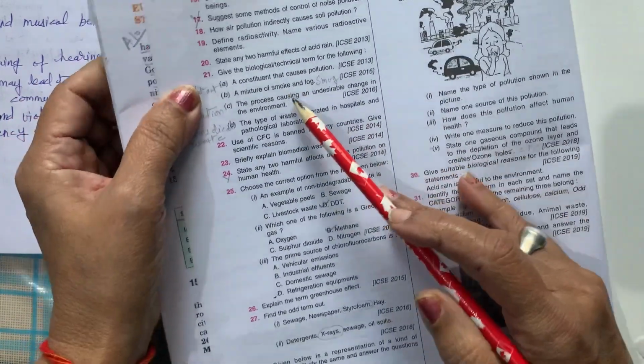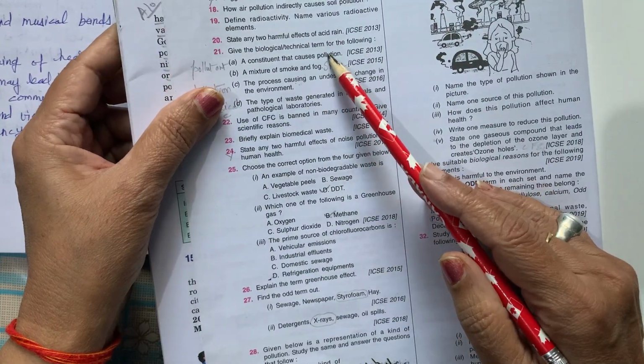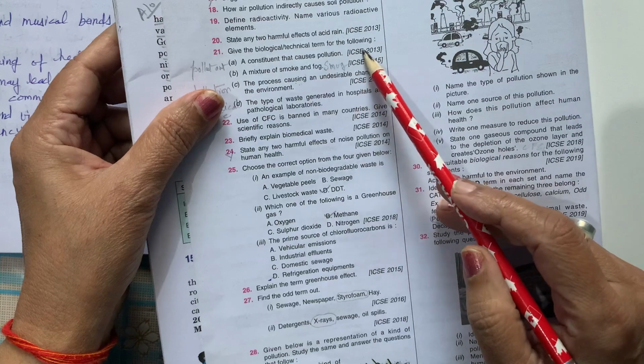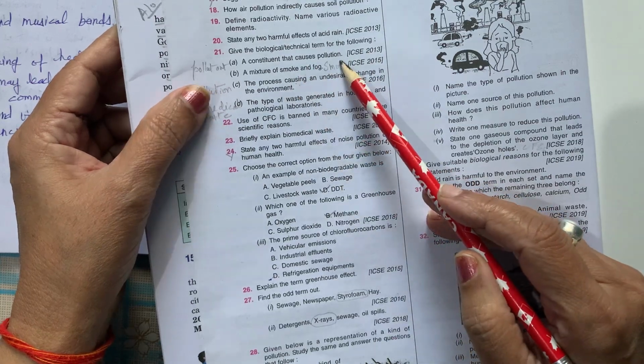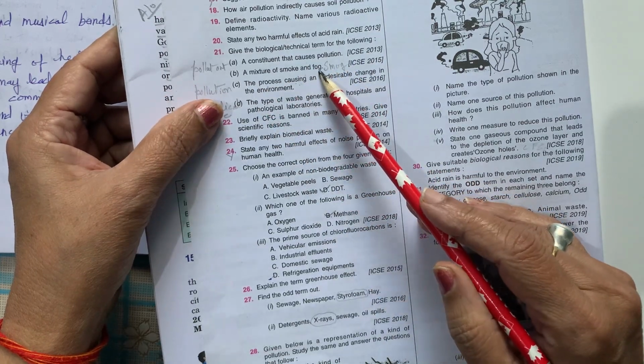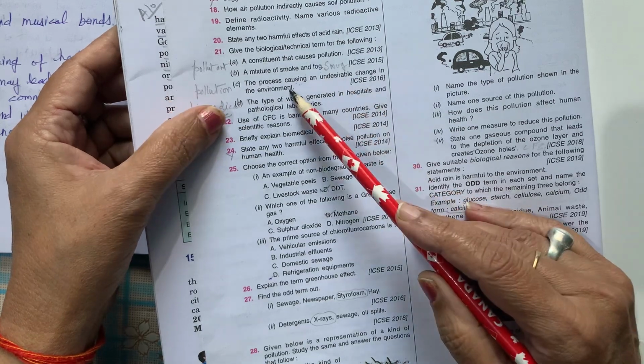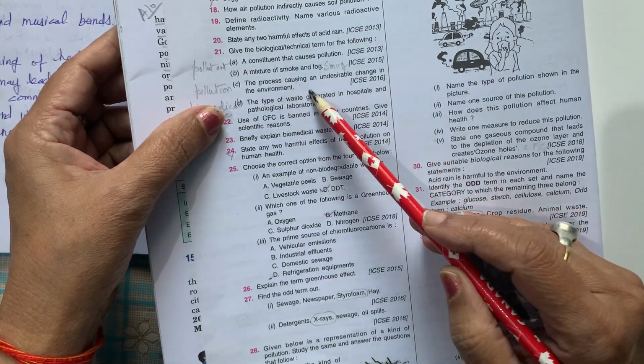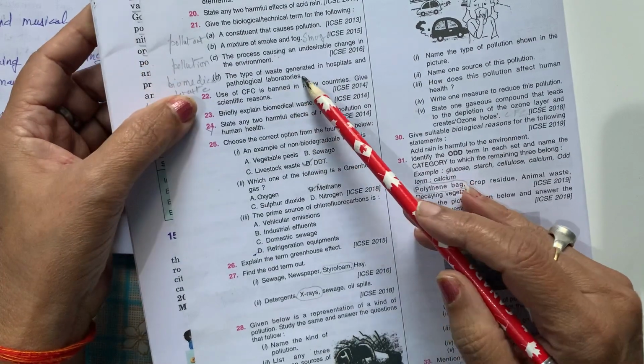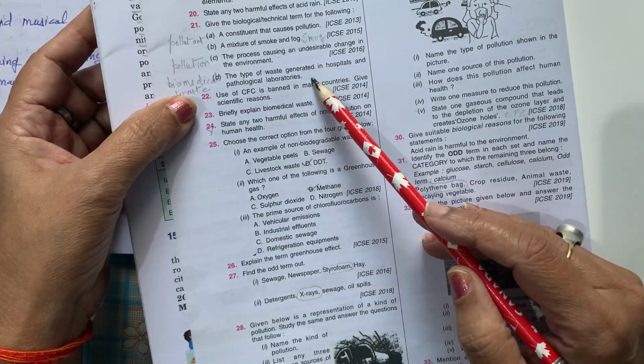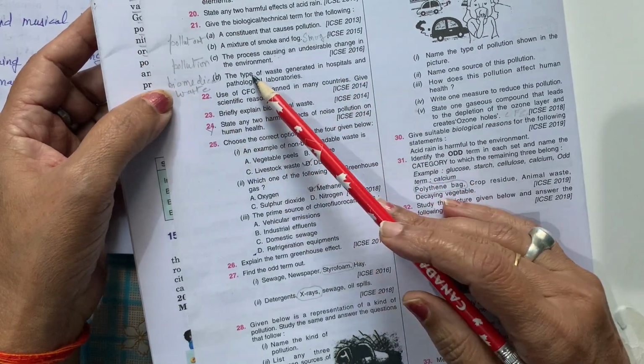Now here, give the biological or technical term for the following. A constituent that causes pollution, it is a pollutant. A mixture of smoke and fog, it is smog. A process causing an undesirable change in the environment, it is pollution. The type of waste generated in hospitals and pathological laboratories, it is biomedical waste.